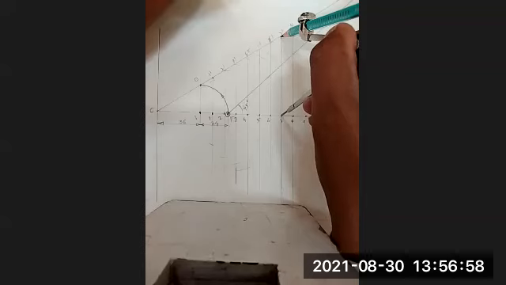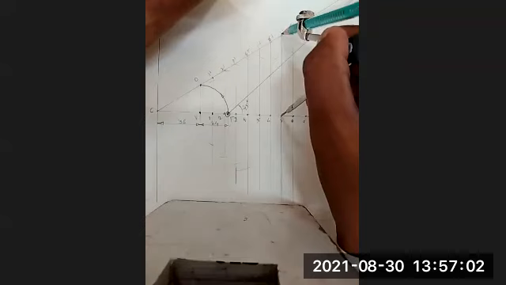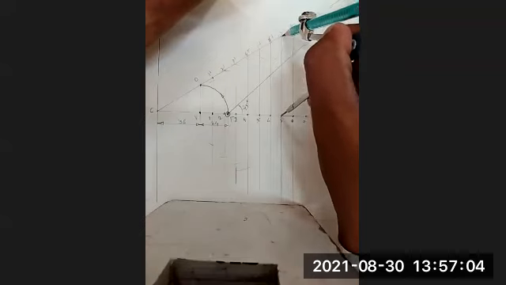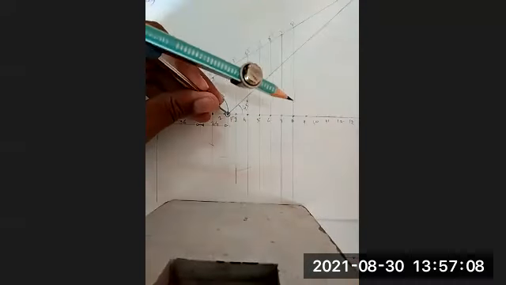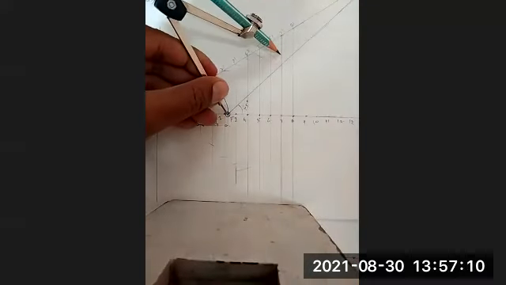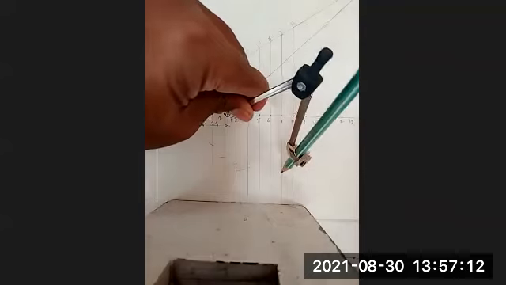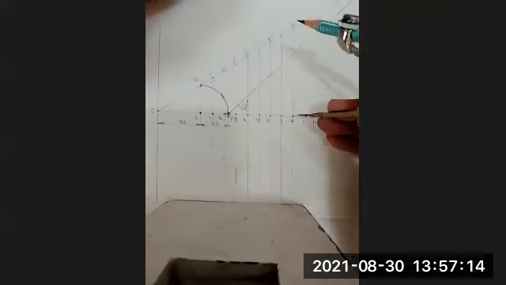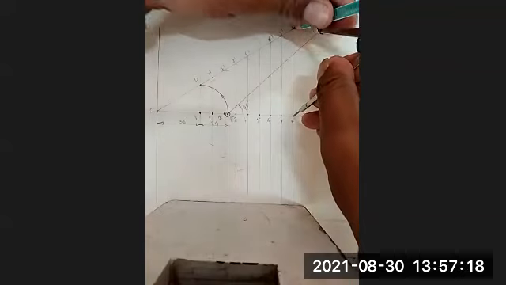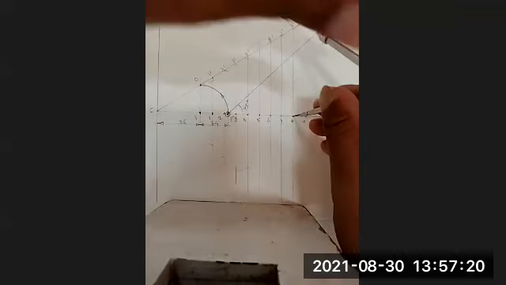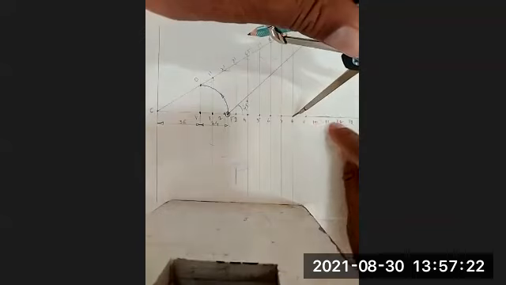Now, after half of the length, you will find it declining in terms of distance. Right? Similarly, you have to repeat till the last point, for 9, 10, 11.